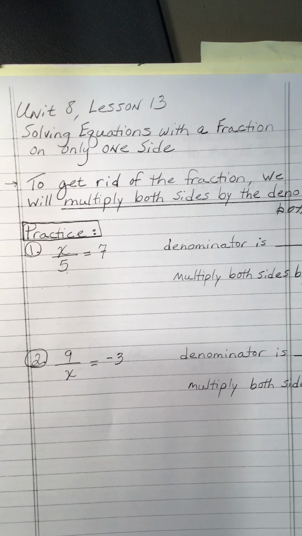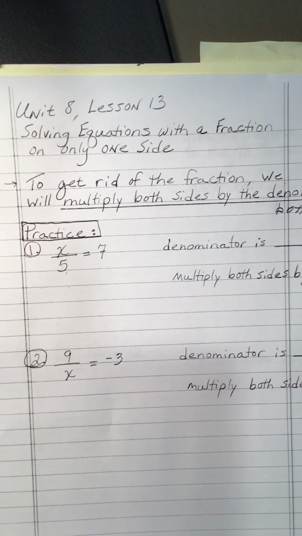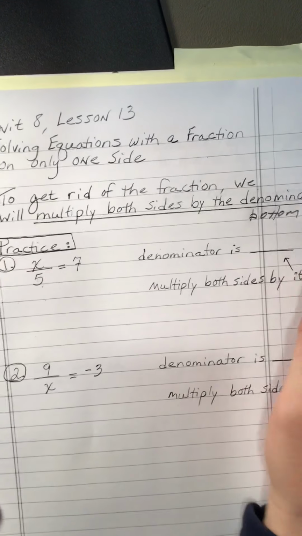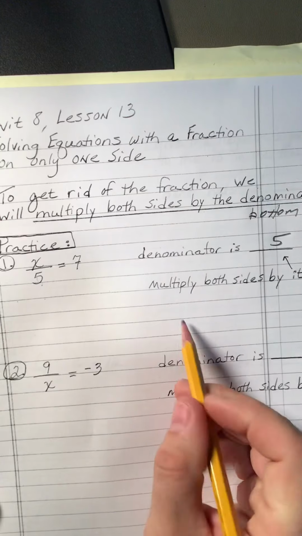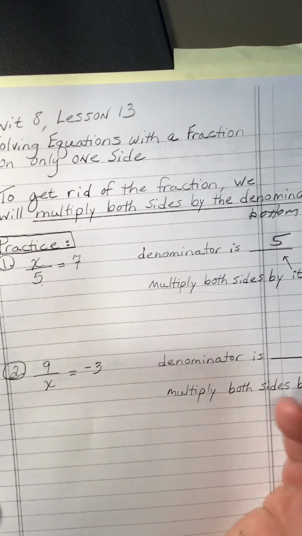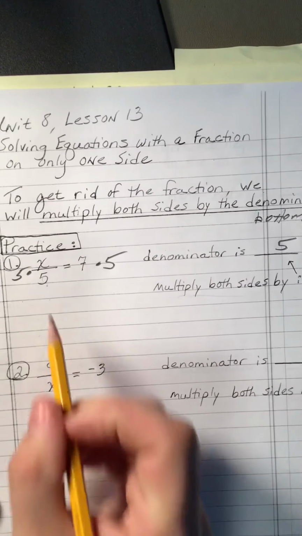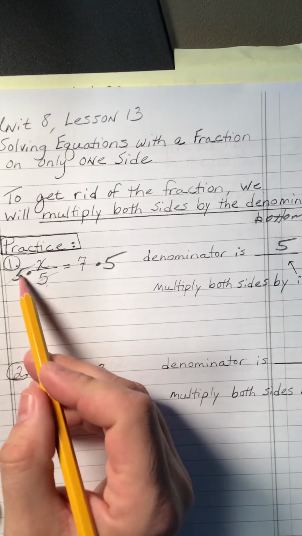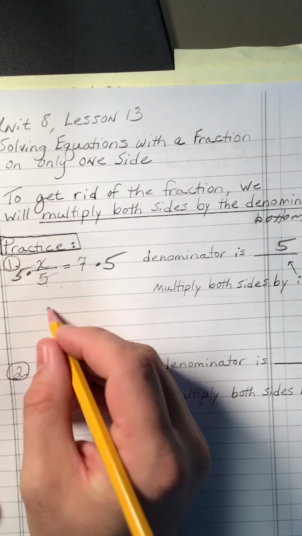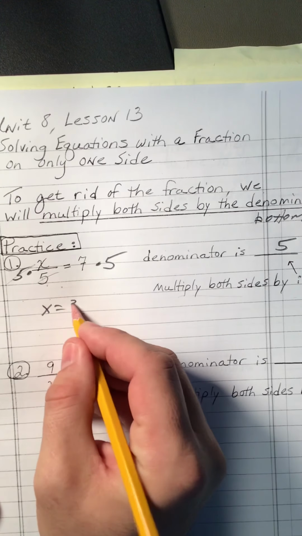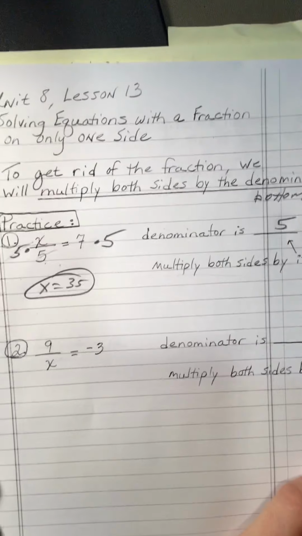The first one I have is x divided by 5 is 7. This is the easiest type because it's basically one step. When x is on the bottom, it's a little more difficult. So the denominator is obviously 5, and we need to multiply both sides by it. Easy enough, so I multiply both sides by 5. Over here they will just cancel because 5 divided by 5 is 1, and I'm left with x equals 35. Pretty simple.